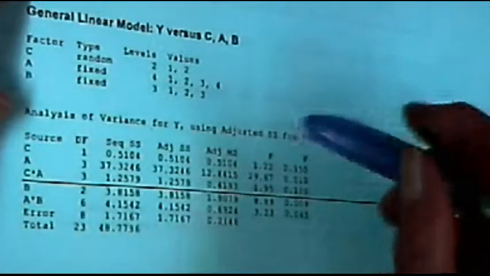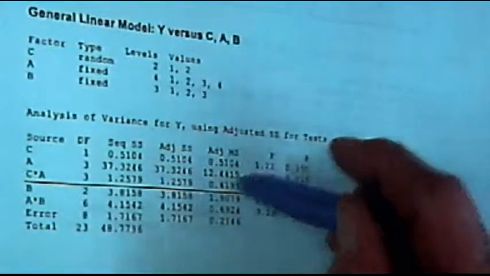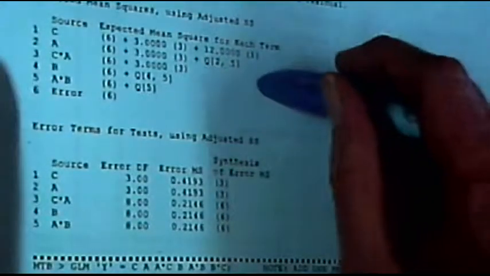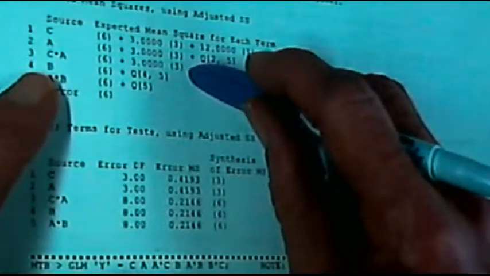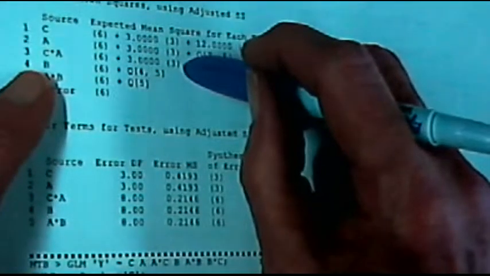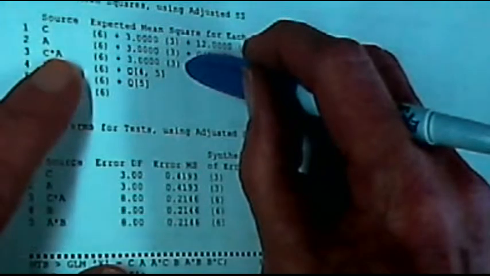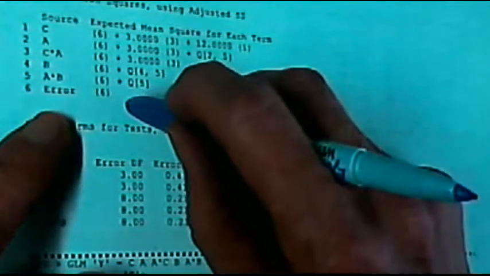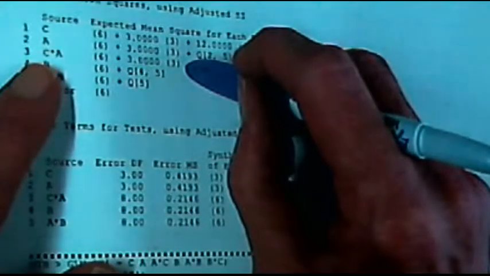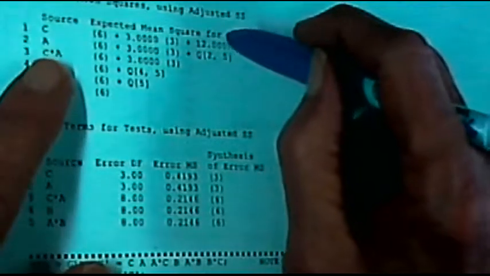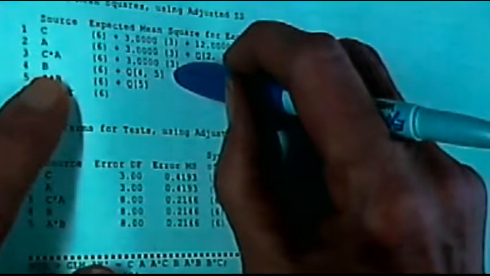Now we move up to the top, the whole plot type. If we want to test CA, the proper denominator for the CA interaction would be the error. The proper denominator for testing either C or A is the CA interaction.